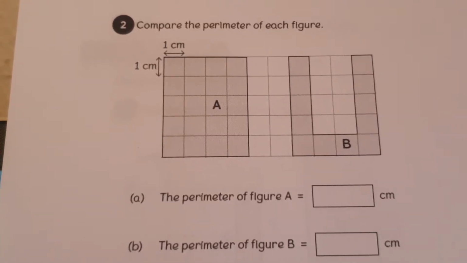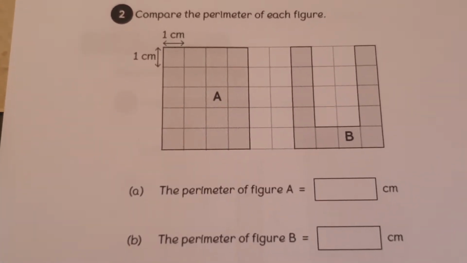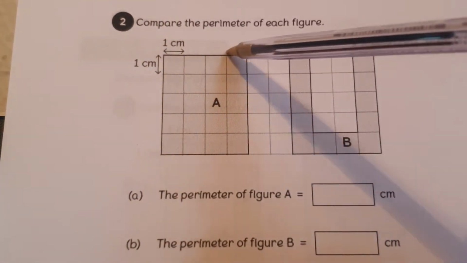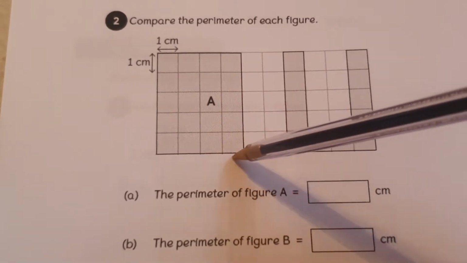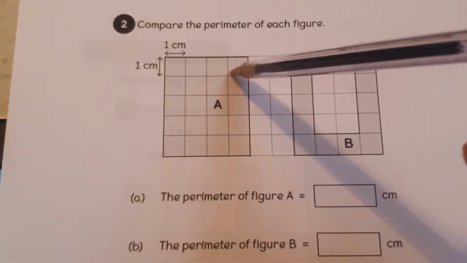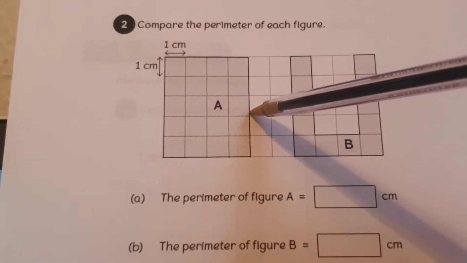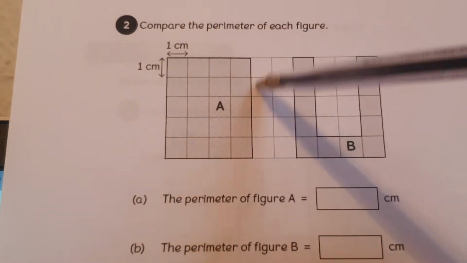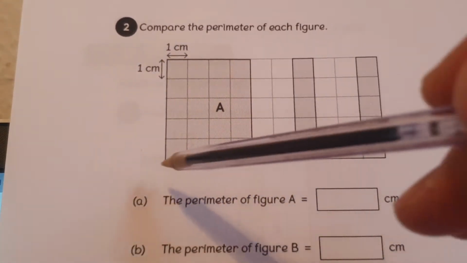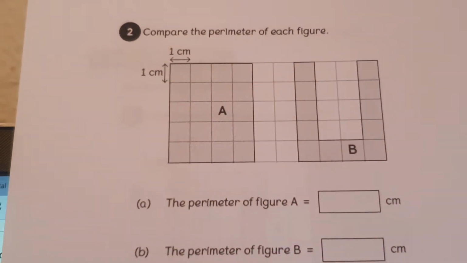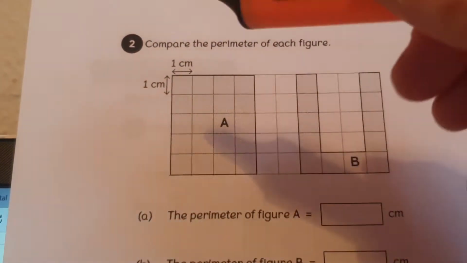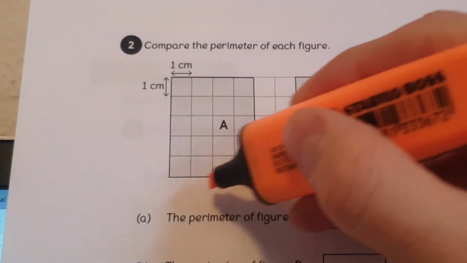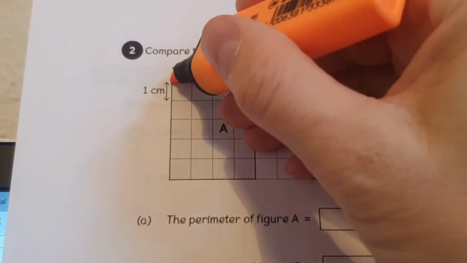Okay, so just building on from yesterday, we're doing perimeter, and perimeter is the distance on the outside of a shape, not the squares on the inside. Some of you are multiplying. We don't multiply with perimeter, we add the length of each side. Imagine that is a field, and you wanted to find out how much fencing you needed for the outside of the field.